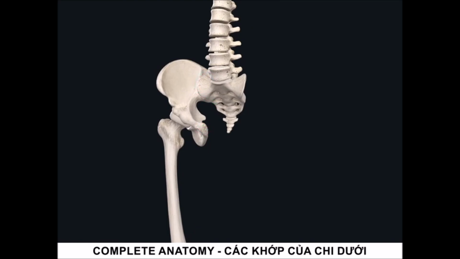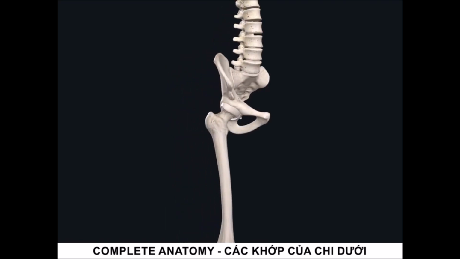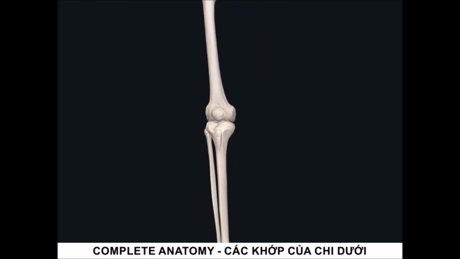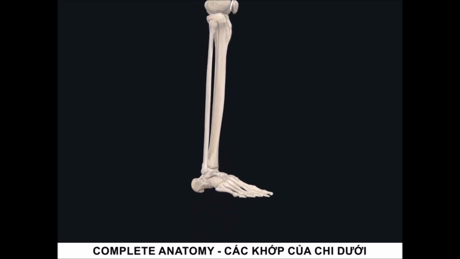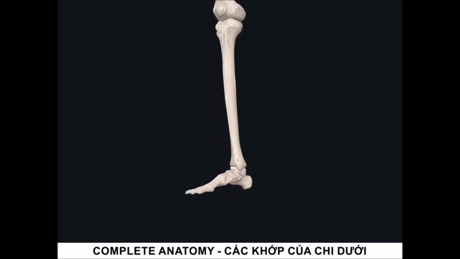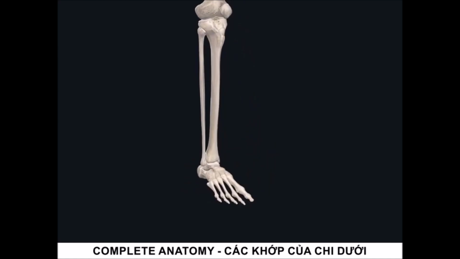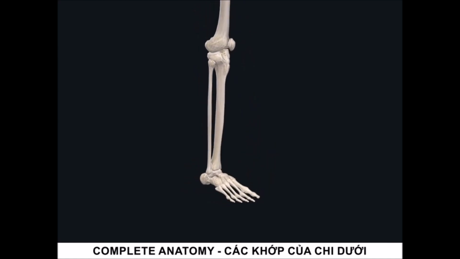The remaining joints of the lower limb are the hip joints, here, the knee joint, here, the tibiofibular joints, the ankle joints, and foot joints. So join me now as we learn more about the wonderful joints of the lower limb.